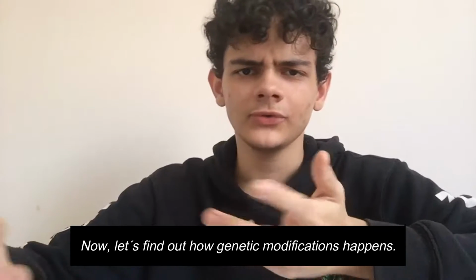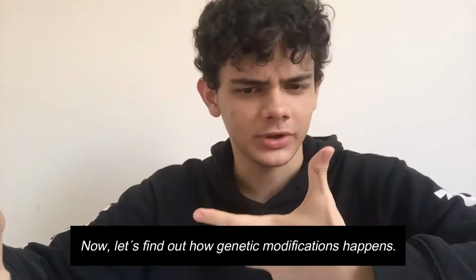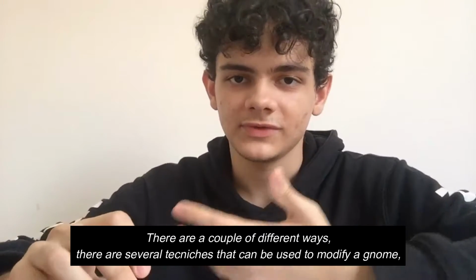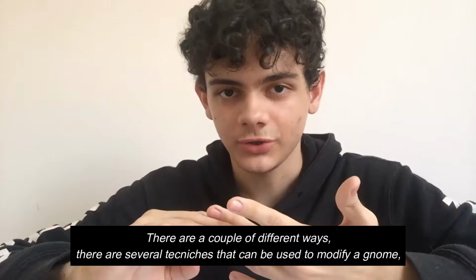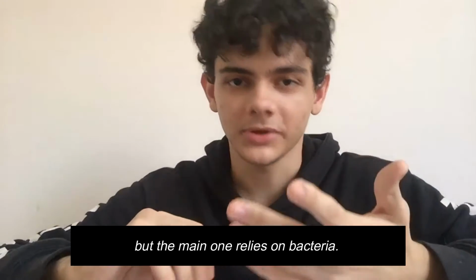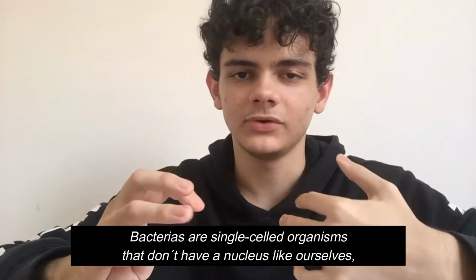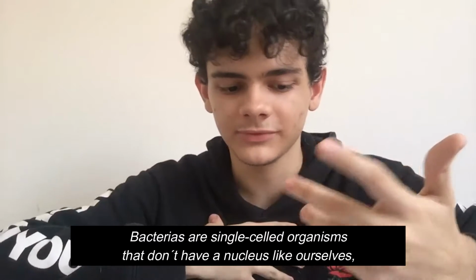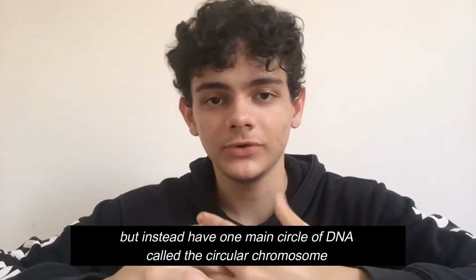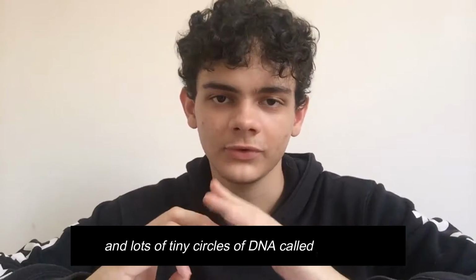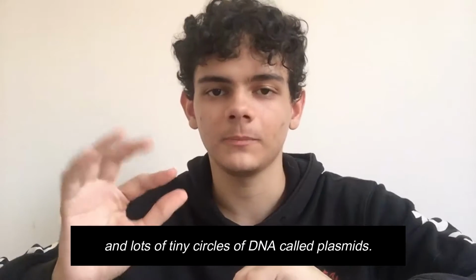Now, let's find out how genetic modification happens. There are a couple of different ways. There are several techniques that can be used to modify a genome, but the main one relies on bacteria. Bacteria are single-celled organisms that don't have a nucleus like ourselves, but instead have one main circle of DNA called the circular chromosome and lots of tiny circles of DNA called plasmids.